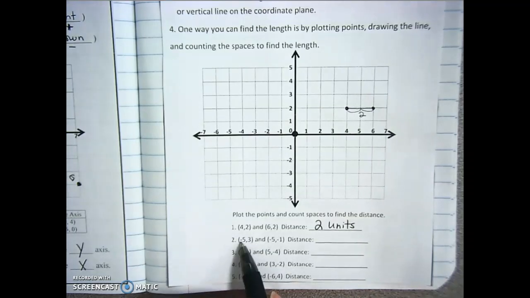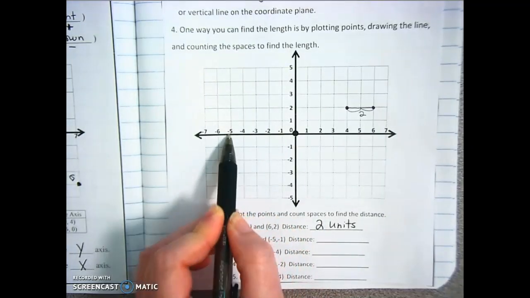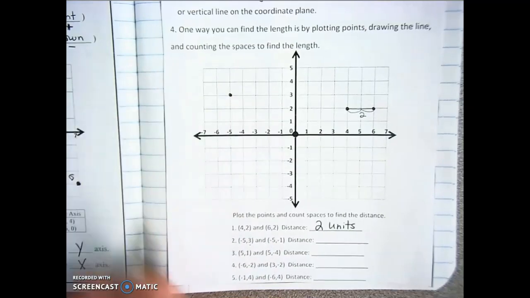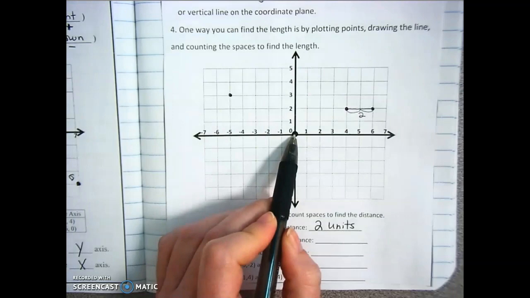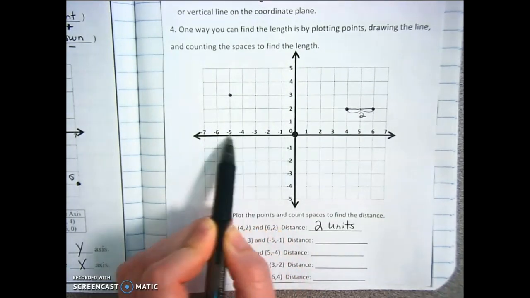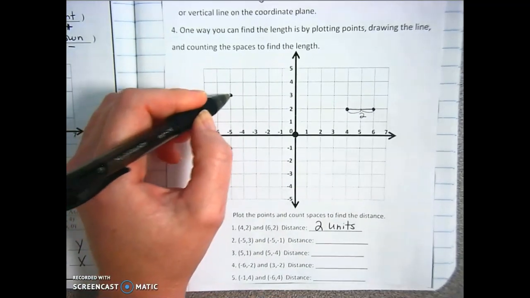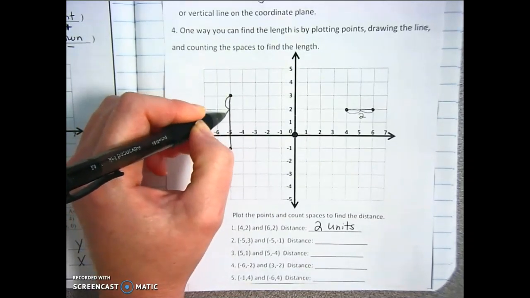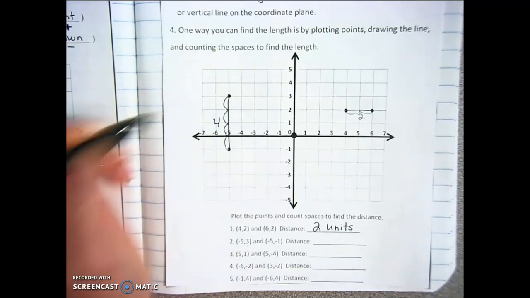So you have (-5, 3). Start at the origin, go over to -5, and go up to positive 3. And then the next one is (-5, -1). So go to the origin, go over to -5, and then go down to -1. Then you draw your line, and we're going to count the units. 1, 2, 3, 4. 4 units.